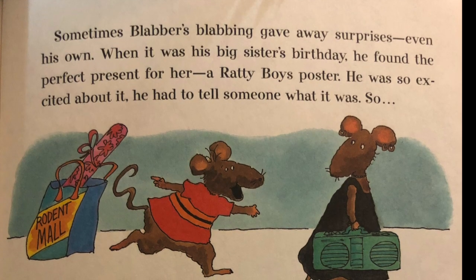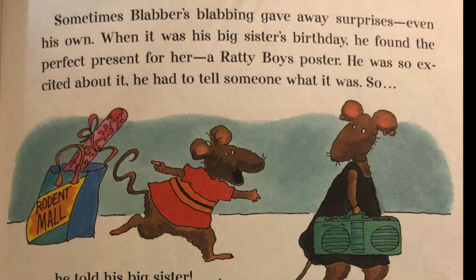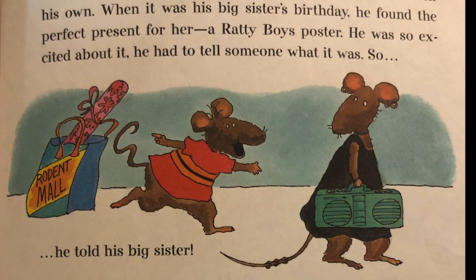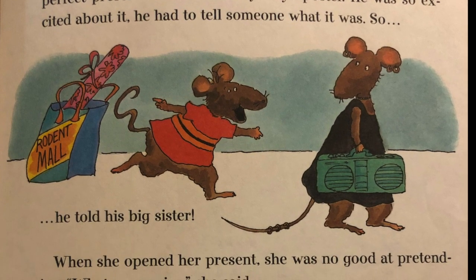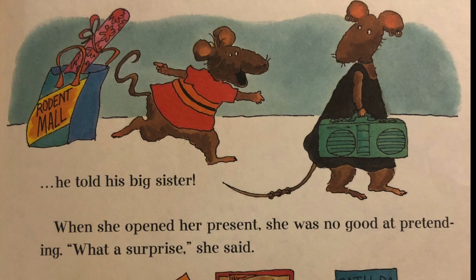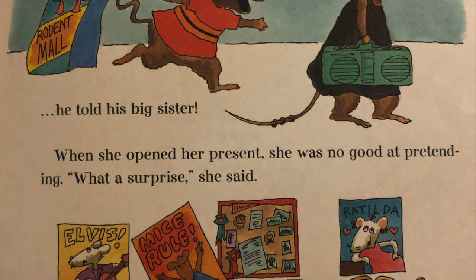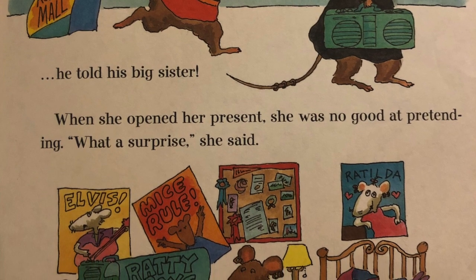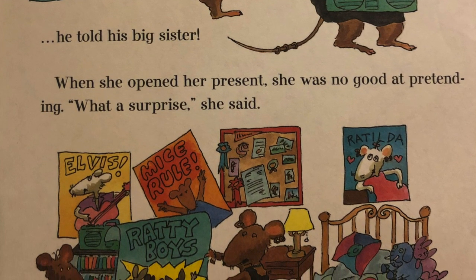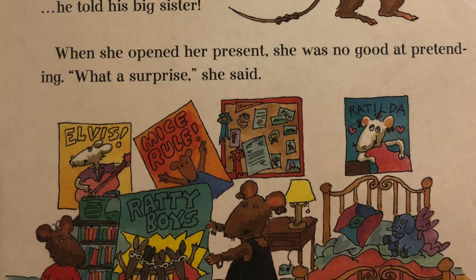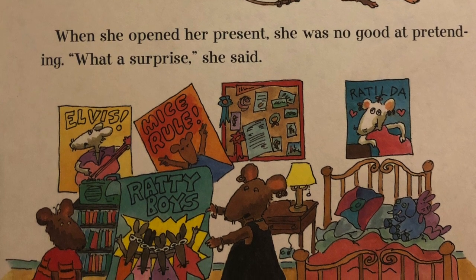Sometimes Blabber's blabbing gave away surprises, even his own. When it was his big sister's birthday, he found the perfect present for her, a Ratty Boys poster. He was so excited about it. He had to tell someone what it was. So he told his big sister. When she opened her present, she was no good at pretending. "What a surprise," she said.